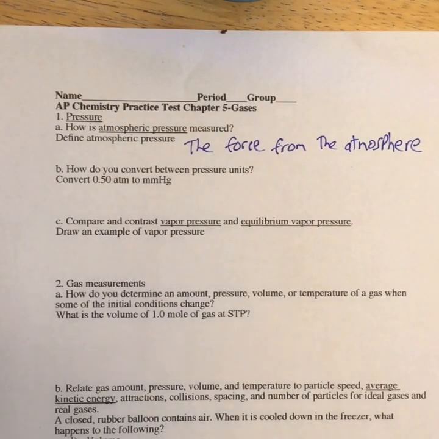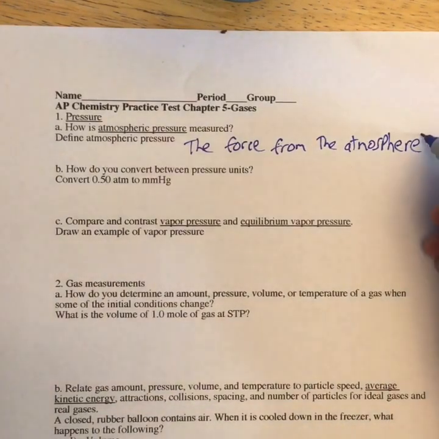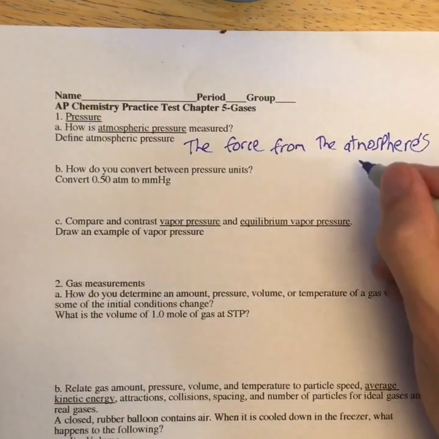Saya has a friend. Okay, the force from the atmosphere's weight.